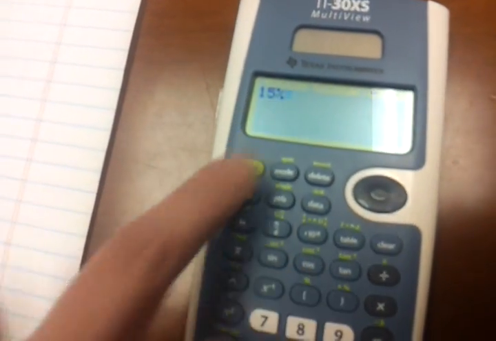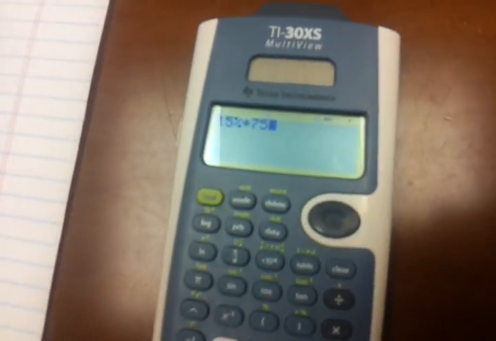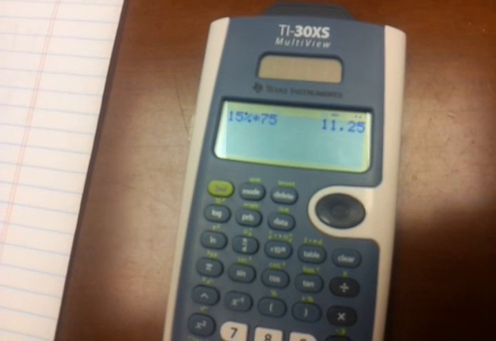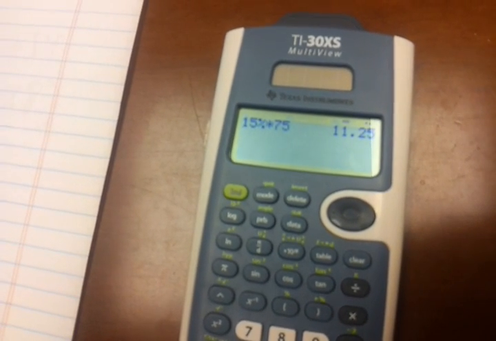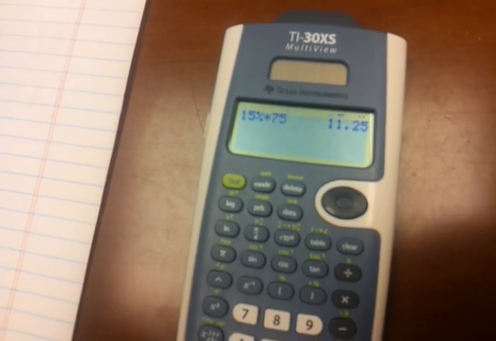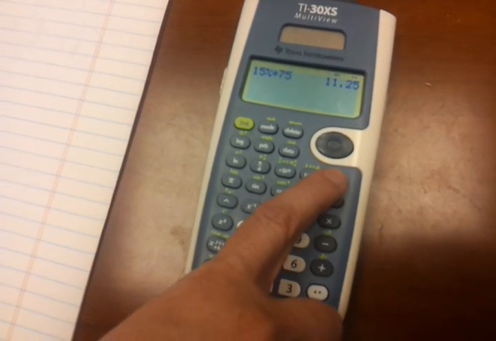Open parenthesis, and notice the percent sign came up on the screen, times 75. And then I'm going to hit enter. And my answer is 11.25. That's correct. Let's try another one. I'm going to clear out the calculator.